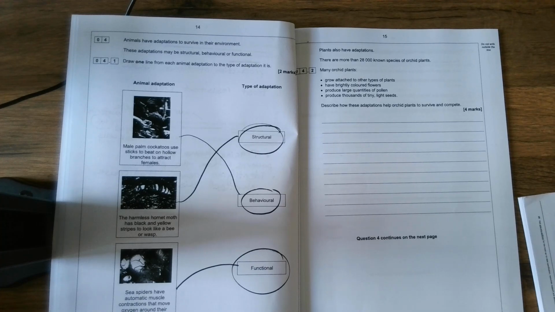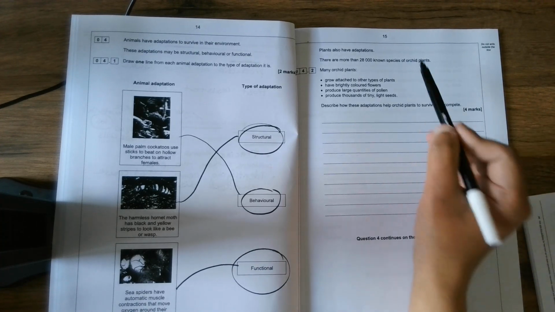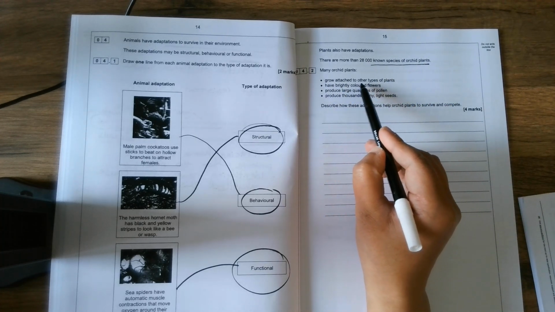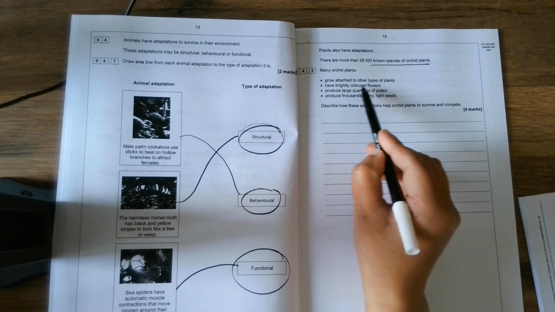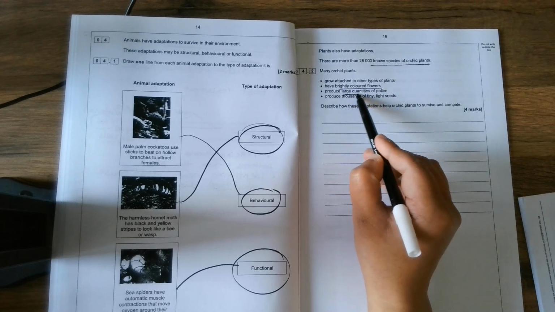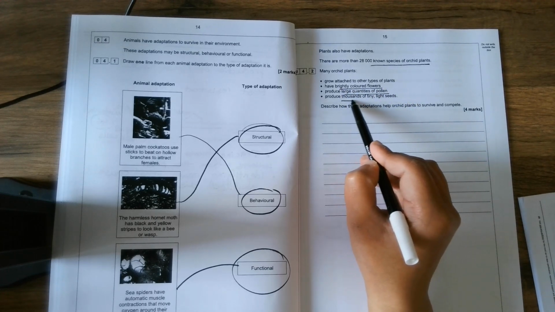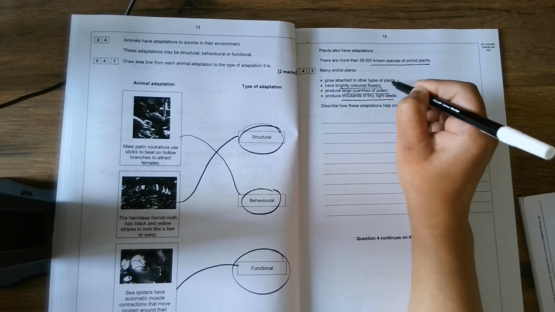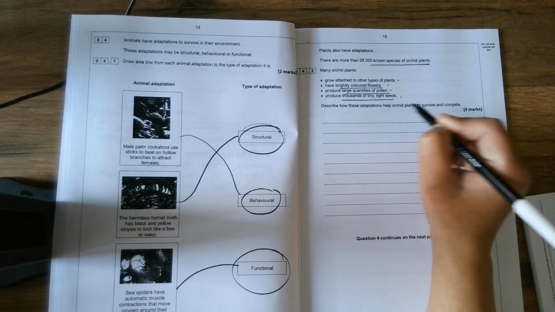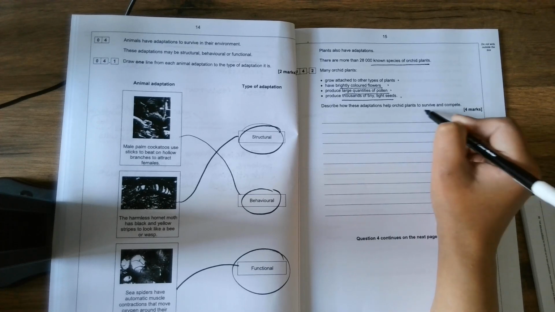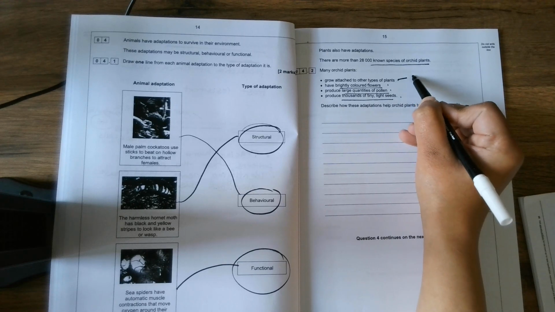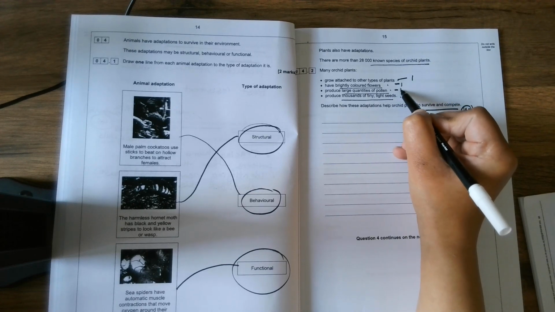Plants also have adaptations. There are more than 28,000 known species of orchid plants. Many plants grow attached to other types of plants, brightly coloured flowers, large quantities of pollen, thousands of tiny light seeds are produced. Now what you need to do here is describe how each of these adaptations help the orchid plant to survive and compete. It's 4 marks. So you just need to write down 1 bullet point for each.